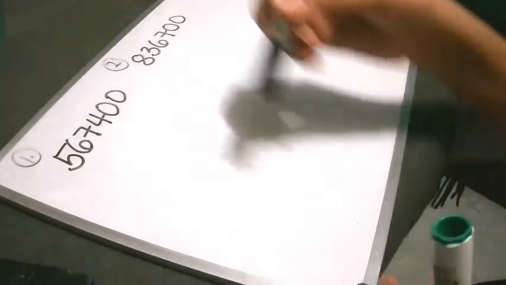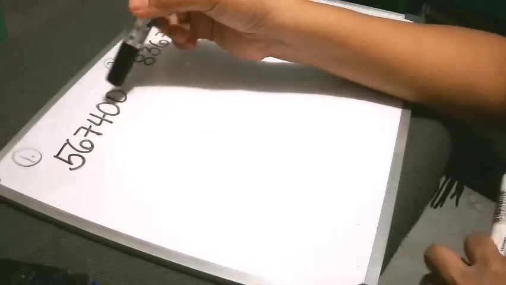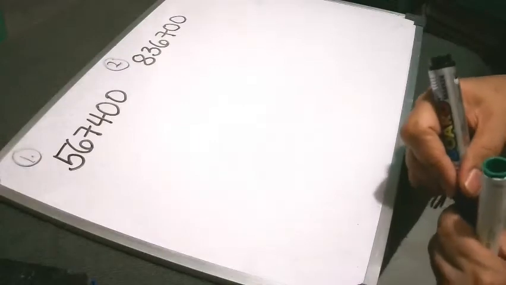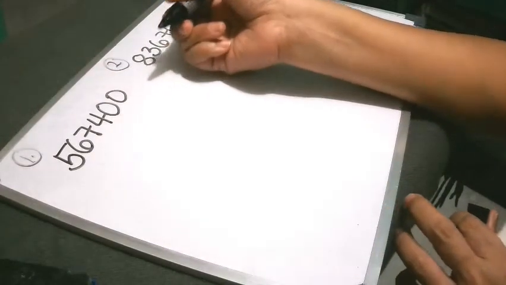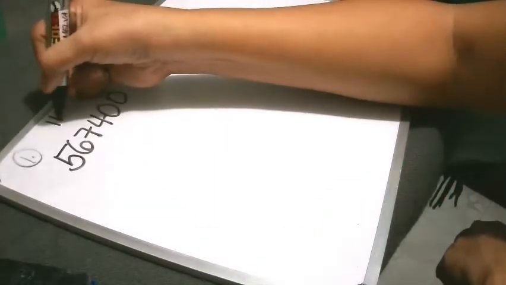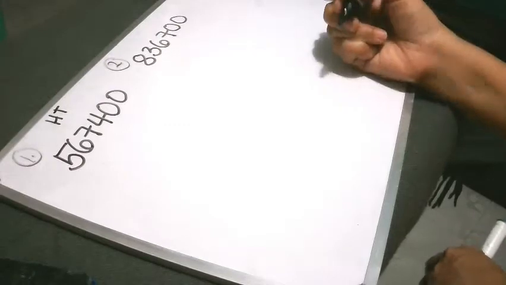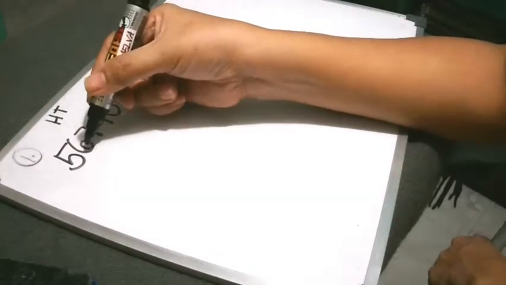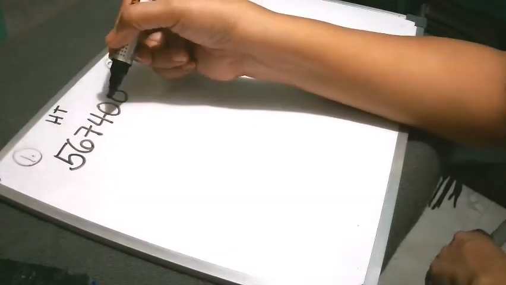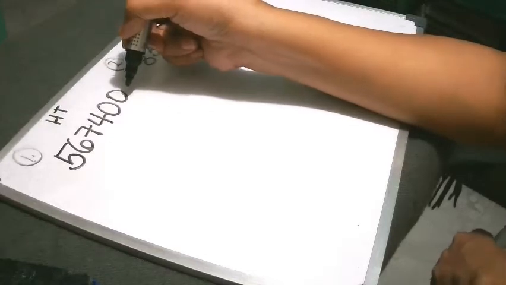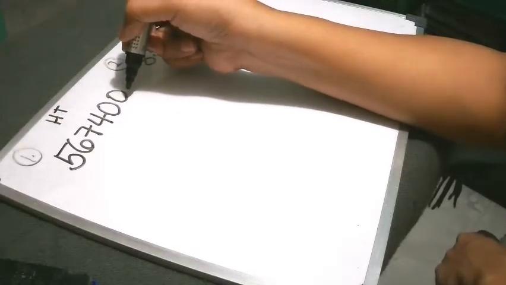In this number here, you are asked to round this off to the nearest 100,000s. So this is 567,400. First of all, determine what is the digit found in the 100,000s place.